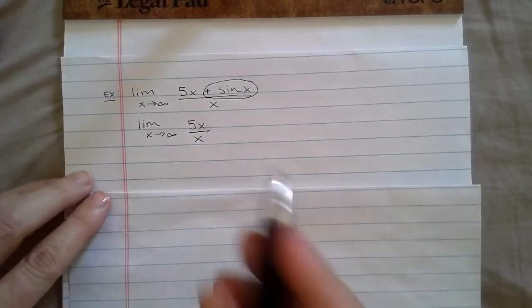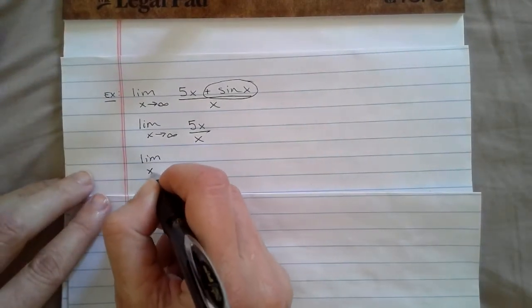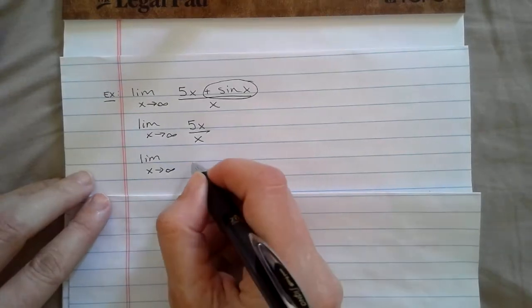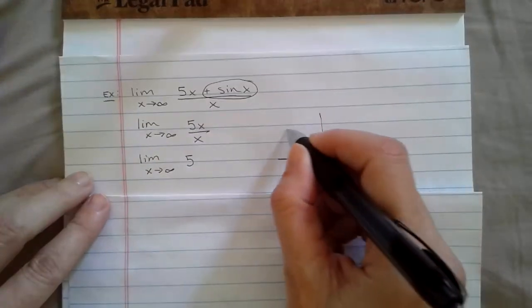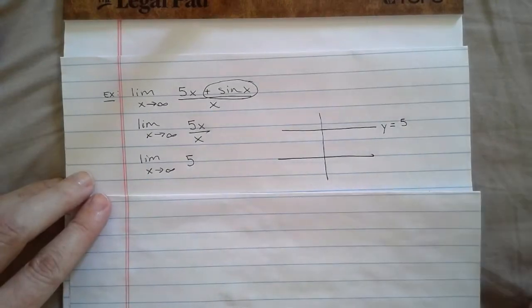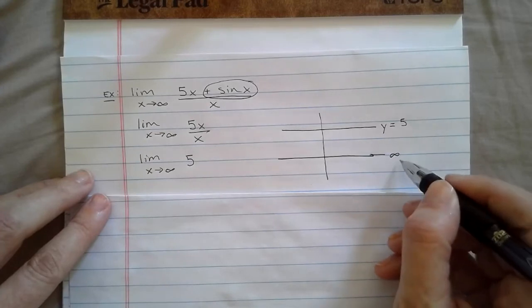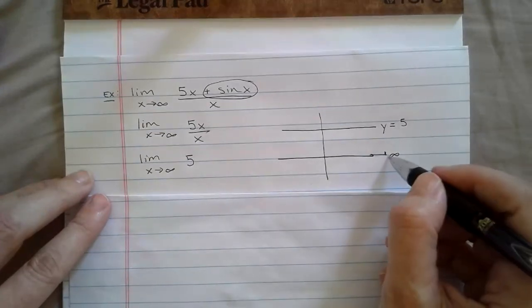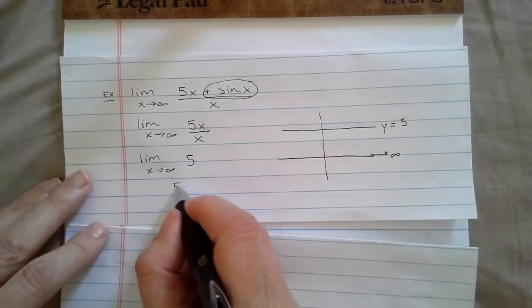Now, when you get here, you can put that in your calculator, or we can just simplify it even further. I want you to picture the line y equals 5. Made it very easy for you, didn't I? Right? And way out when x is approaching infinity, way out here, infinity's right here, the value of y is going to be 5, and that's what our limit is.